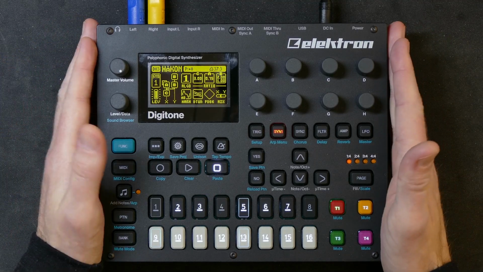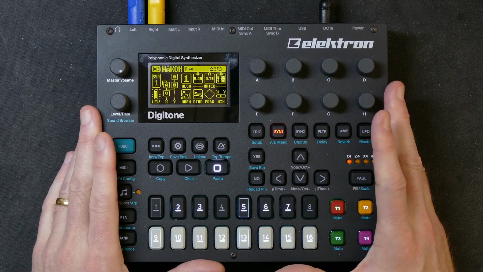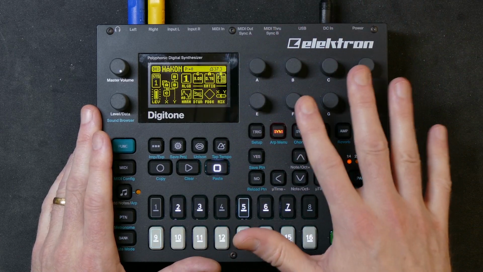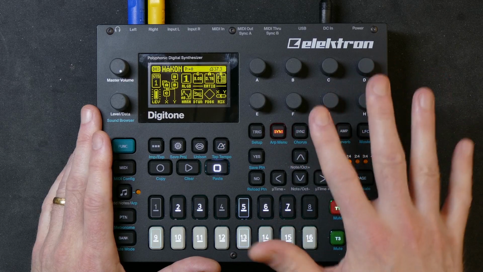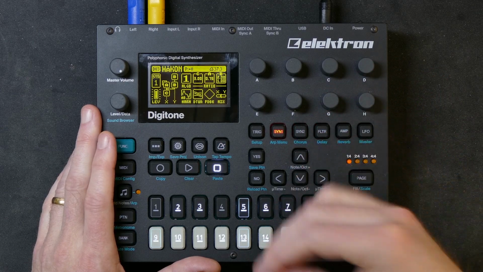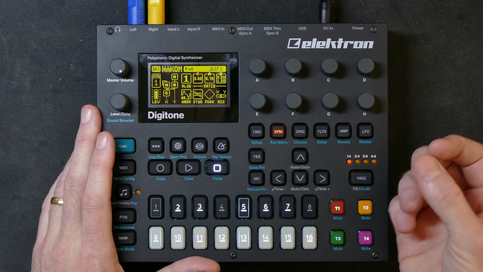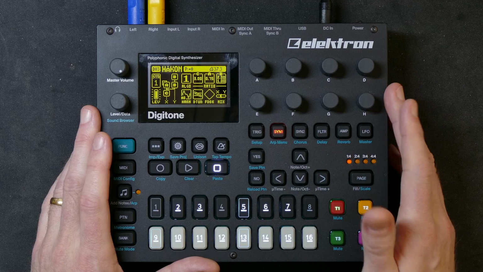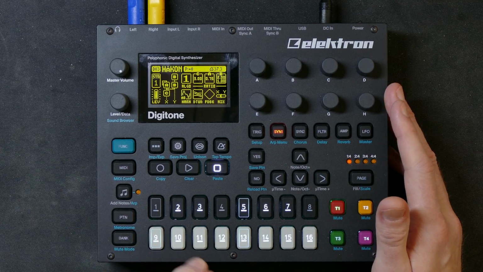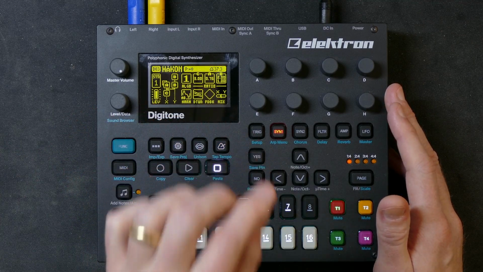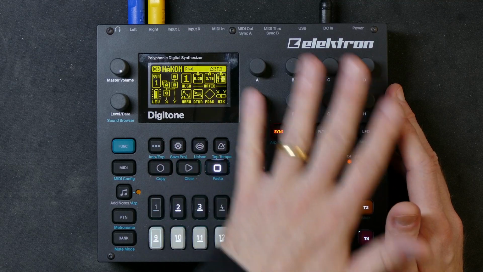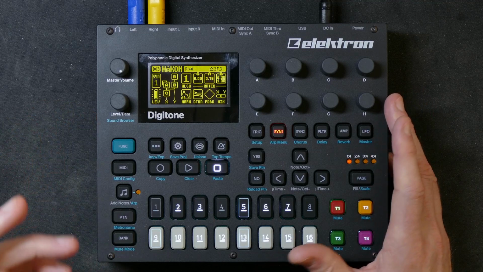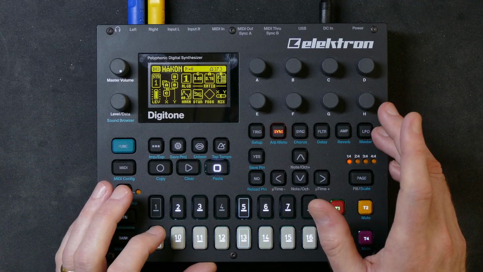And of course, when I got the Digitone, I wasn't expecting it to be so good for that, but it ended up being one of those that I've used so much because it is perfect for that kind of sonic exploration. It feels like you're going on a kind of journey of discovery when you start playing, and you just see what happens. And there are a few features in particular on the Digitone that make it perfect for this kind of playing. So I'm just going to go into that.